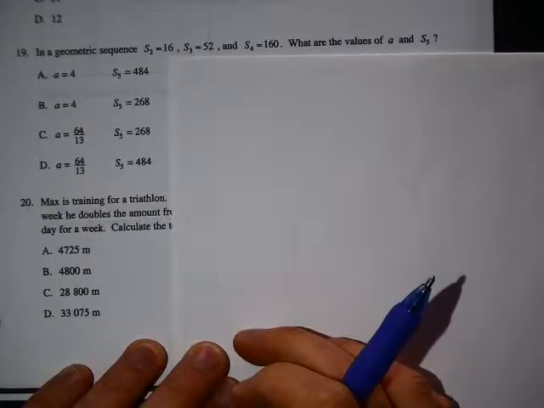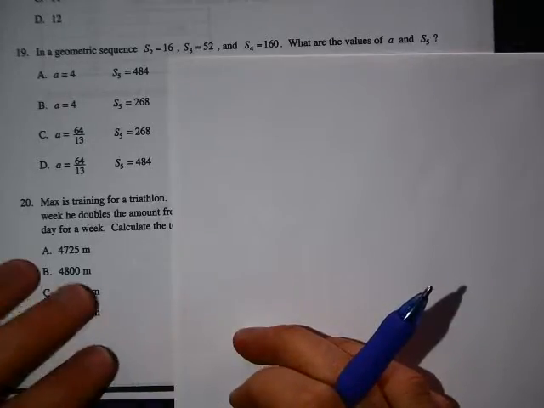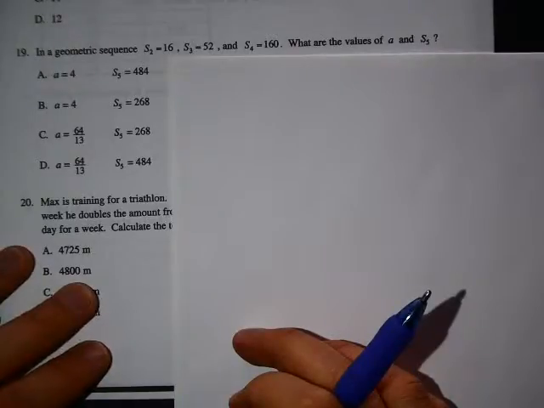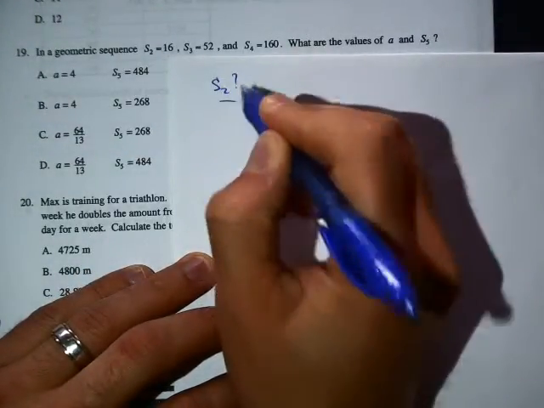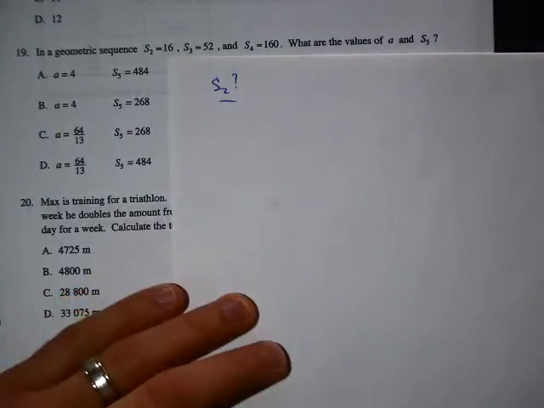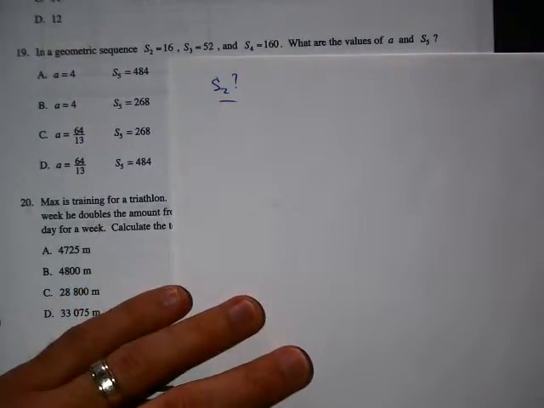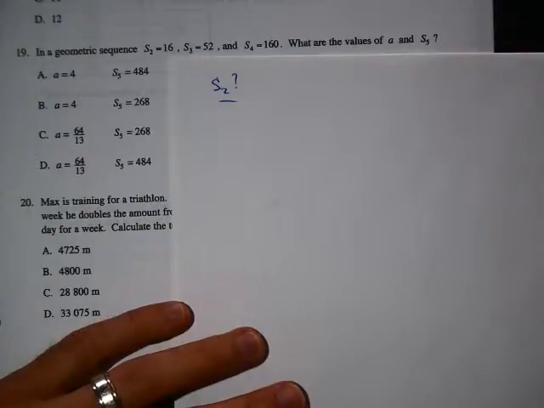Question 19 in the review: in a geometric sequence, S2, S3, S4 are given. What are the values of A and S5? So this is a little bit different of a question for us because now we're being asked about S2s. What does that really mean? Well, there's a few different things it means.